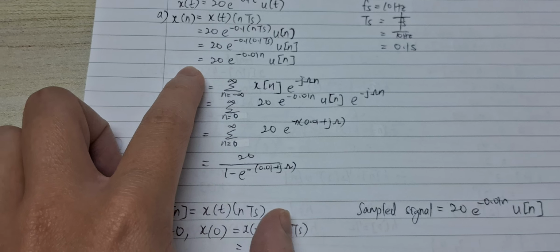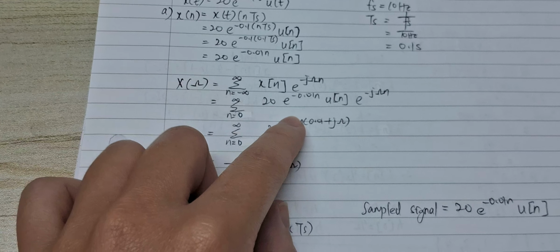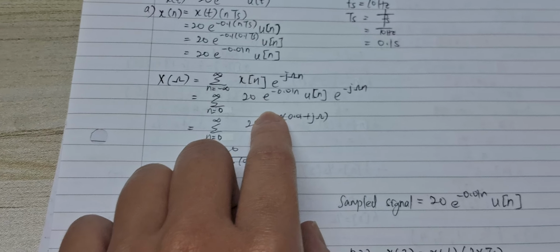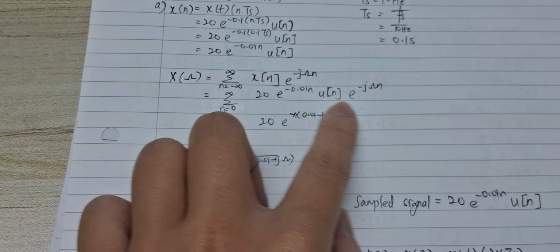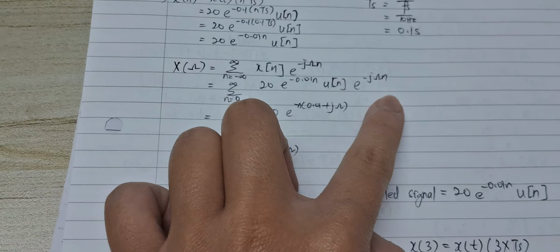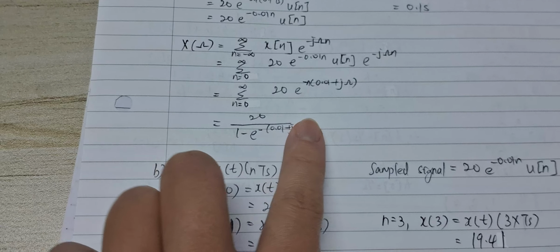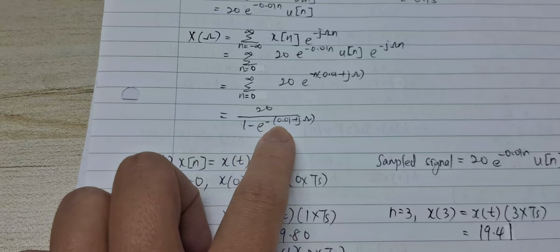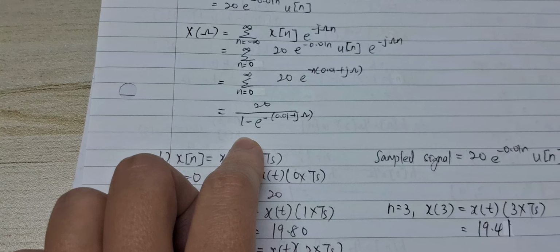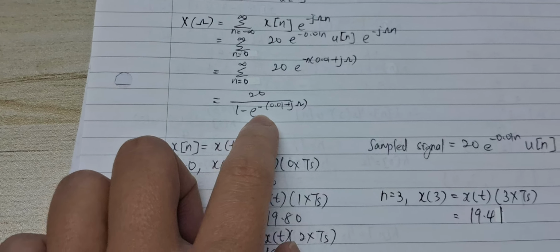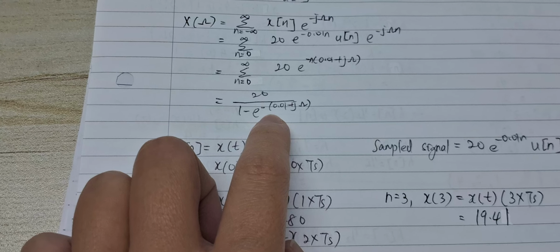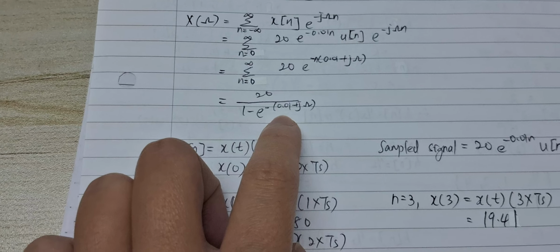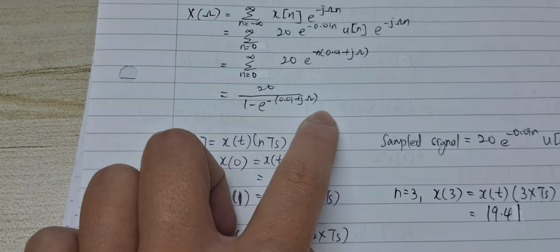So we substitute x[n] multiplied by the exponential e^(-j omega n). After that the answer will be 20 over 1 minus e^(-0.01 - j omega).